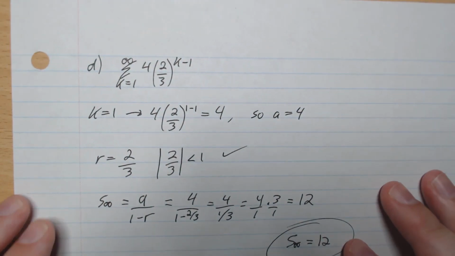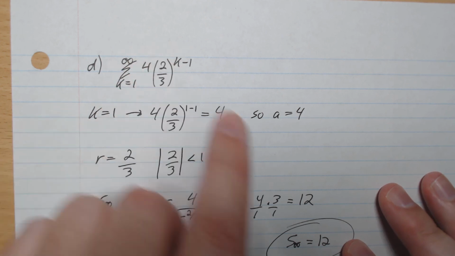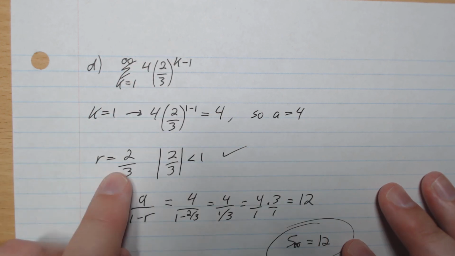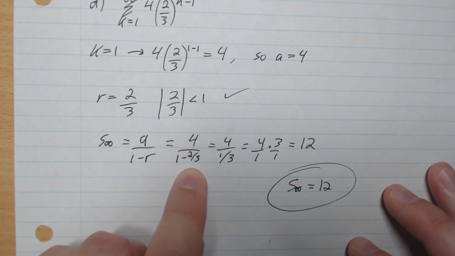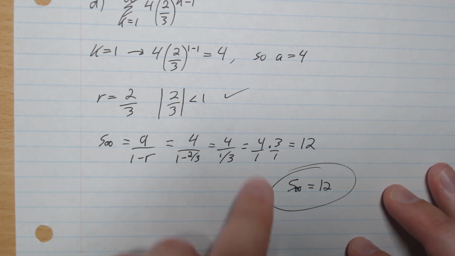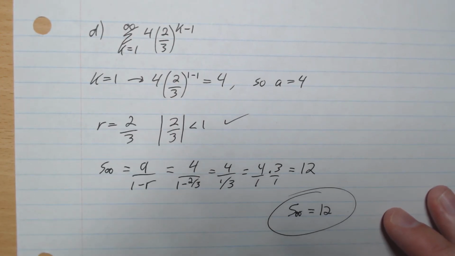D, first term is when k equals 1, plug that in, we get 4. Common ratio is what's under here, so 2/3, and 2/3 is less than 1, so that's good. Plug into our formula. 1 minus 2/3, which gives 1/3. 4 times 3 over 1, which gives 12. So this infinite sum gives 12.